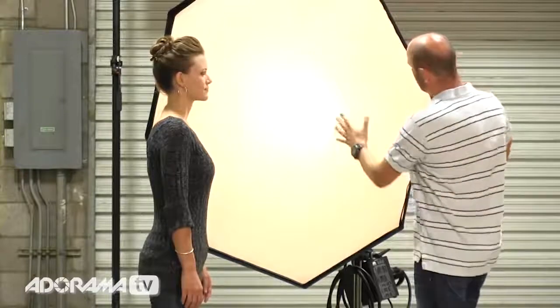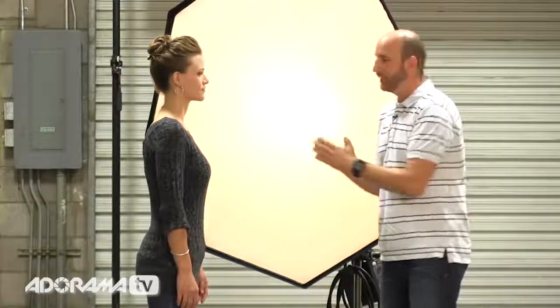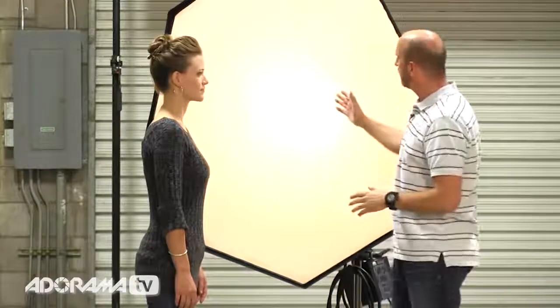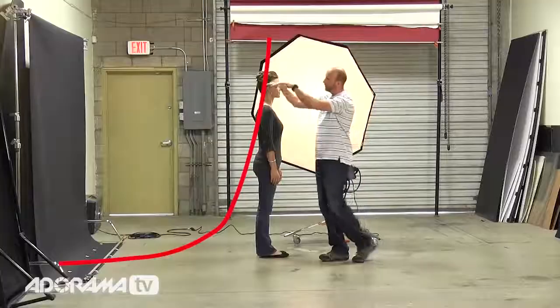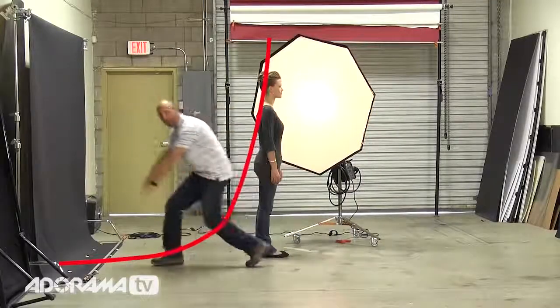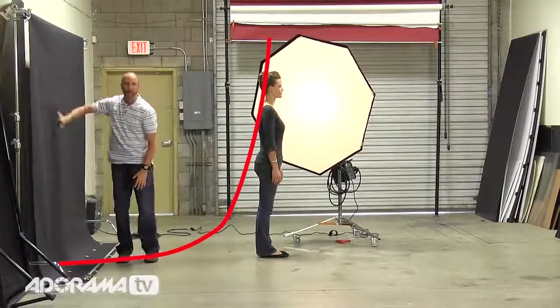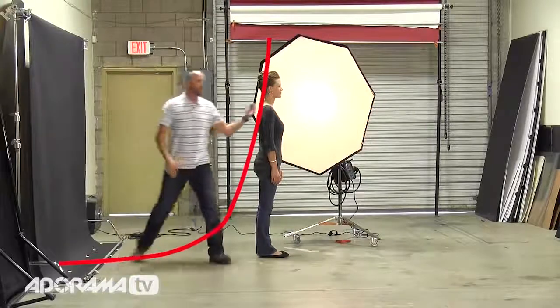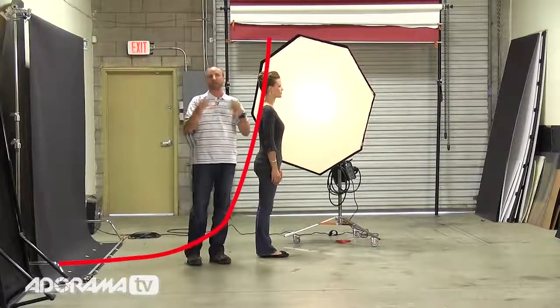What happens with the inverse square law depends on the distance of your light from your subject. Light falls off really rapidly. When our light is really close to our subject, that light is very powerful, but right here, whoa, it just falls off. So the amount of light on our background compared to what's on our subject is very, very low.